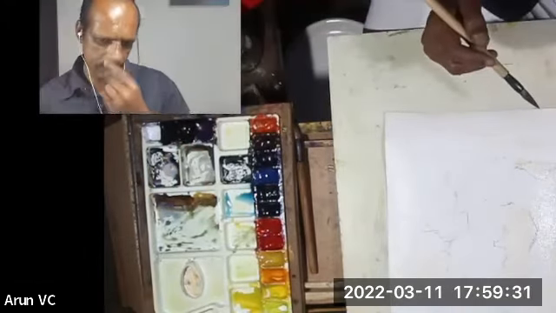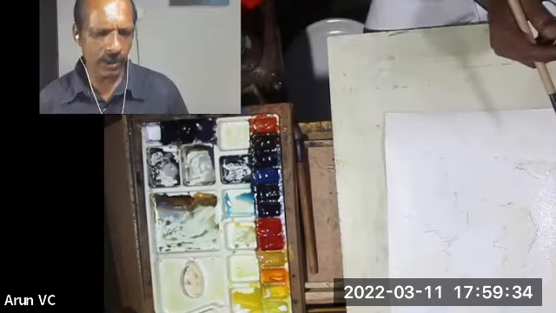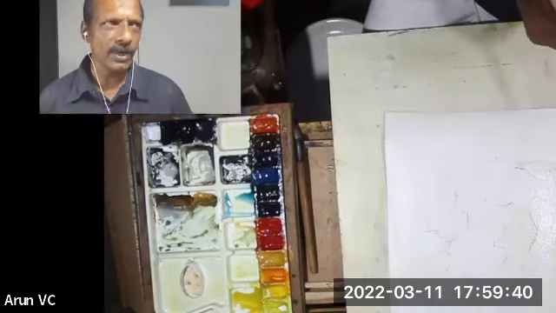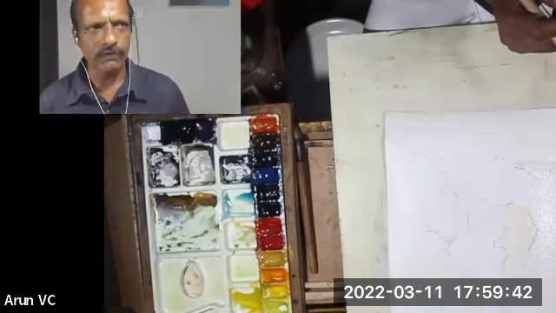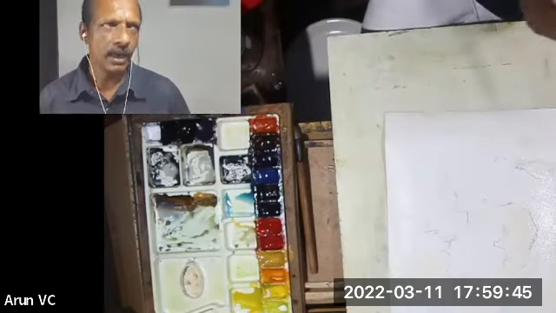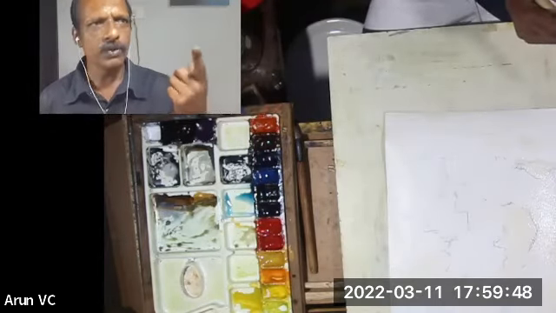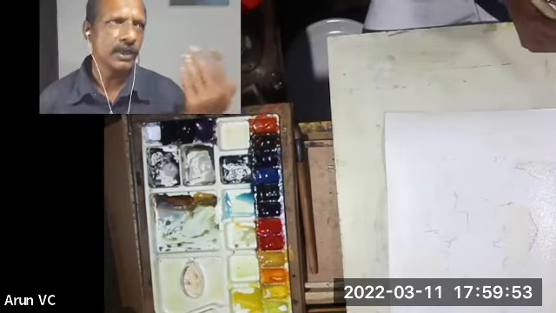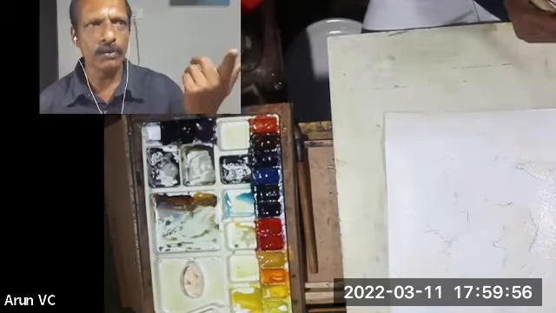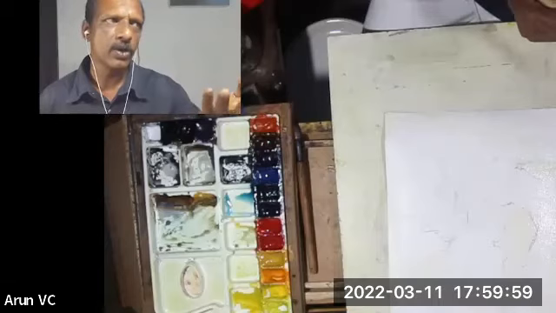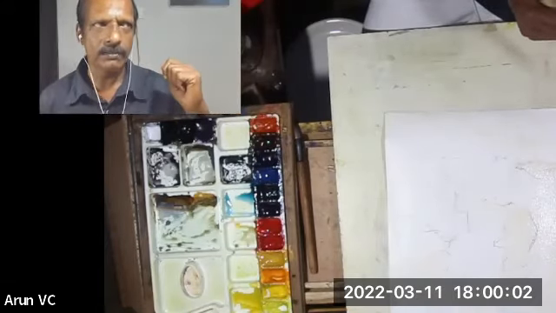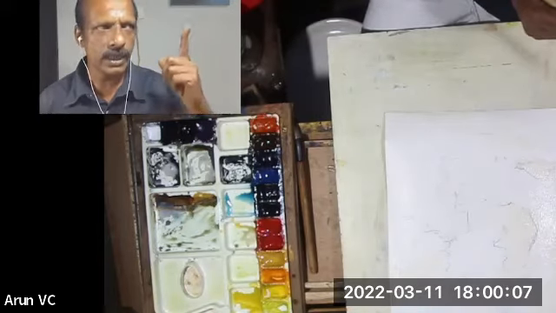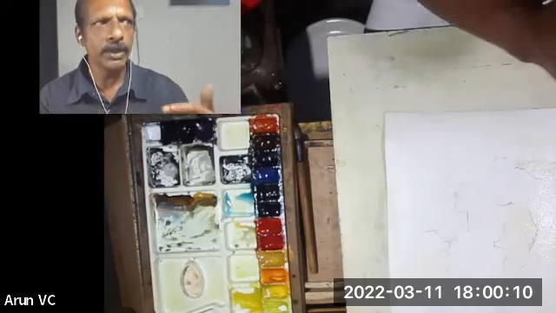Actually, people have this consciousness of using white and black in watercolors. Some people say that they don't want to use white or black. But the fact is, if you are using student grade watercolor paint, we are using white in many of their paints. For instance, if you are using cobalt blue hue from Camel or Winsor & Newton Cotman, then definitely you are using white, because that cobalt blue hue is made using some other pigments, and white is one of them.